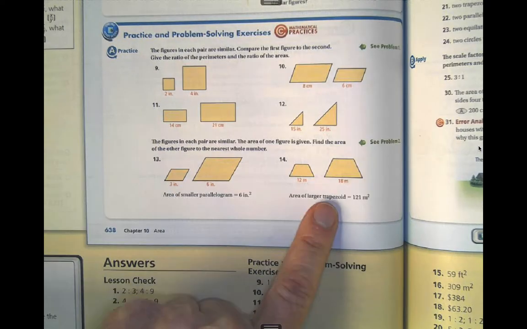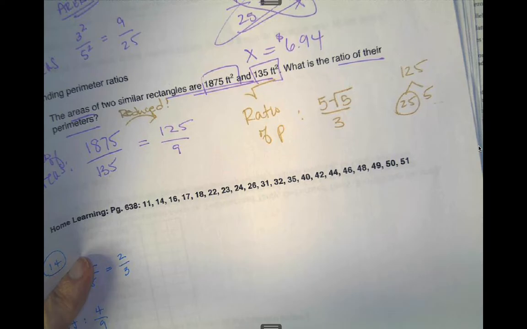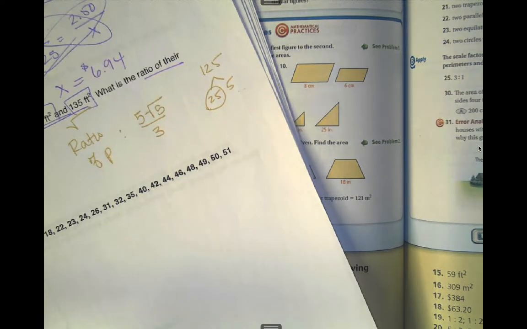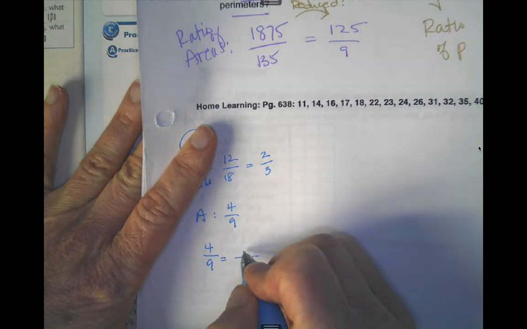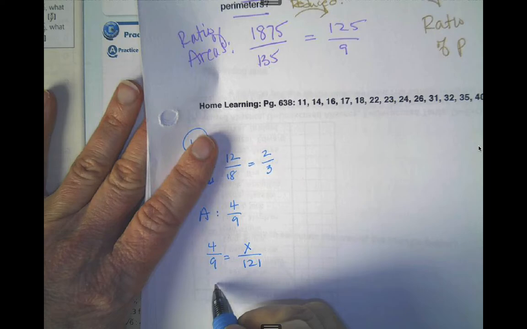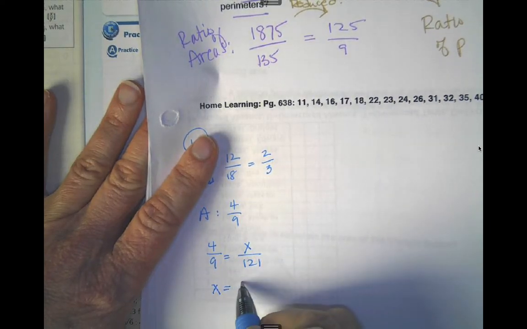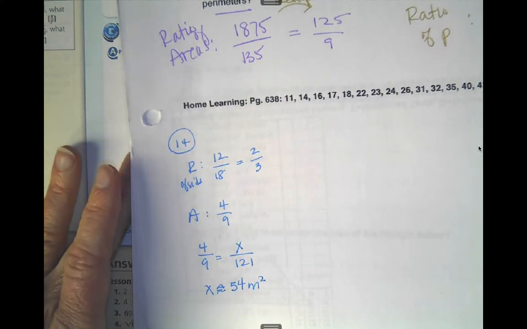All right, so it tells me the area of the larger trapezoid. So I have 4 over 9 is equal to 121, because the 9 is bigger, it's related to the larger one, and then my x is up there. I cross multiply and I end up getting approximately 54. It says I can round it to the nearest whole number, so 54 meters squared.